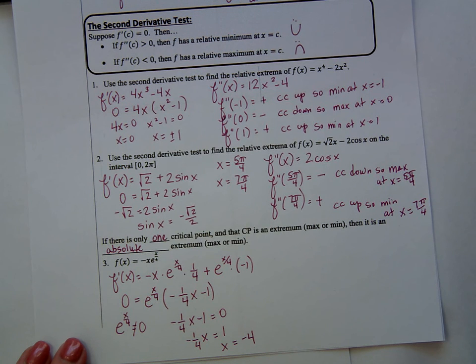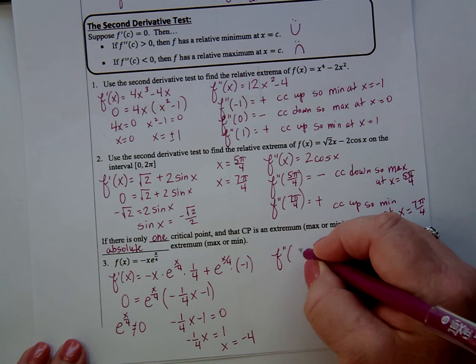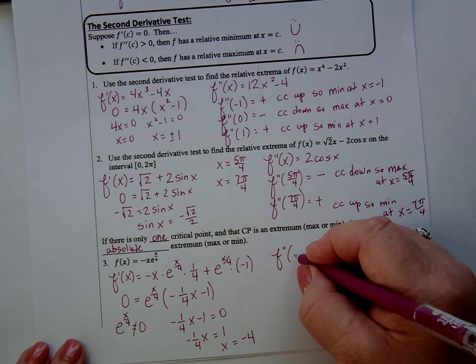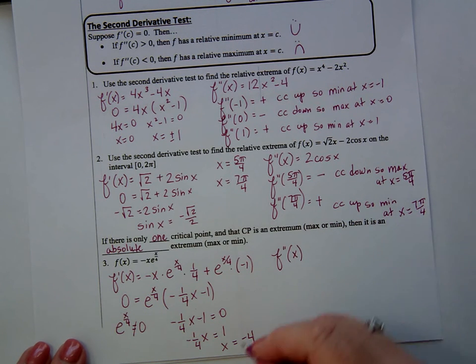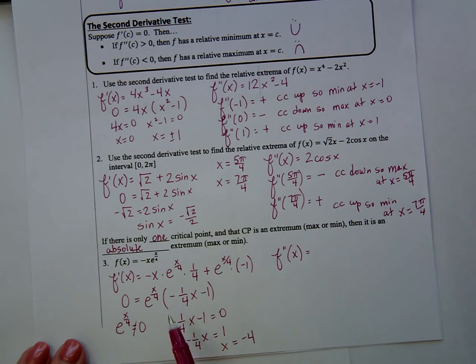Well, I want to know what the second derivative is doing. That's what this section's all about, so I can figure out what kind of extrema it is. So I want to know the second derivative, but ultimately I'm going to want to know what it is for negative 4. But let's go second derivativing here. Oh, lordy.